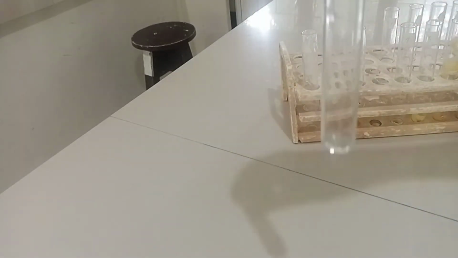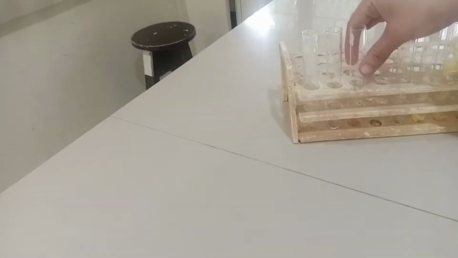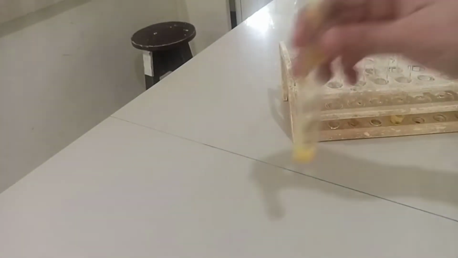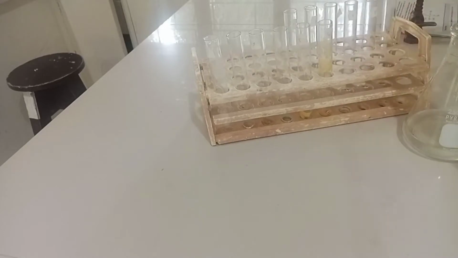First, pure cholesterol. Second, pure glycerol. Third, lecithin. Fourth, corn oil. Fifth, butter. Sixth, egg yolk. Hydrolyze the compound by adding 3 ml of 6 molar nitric acid to each test tube.